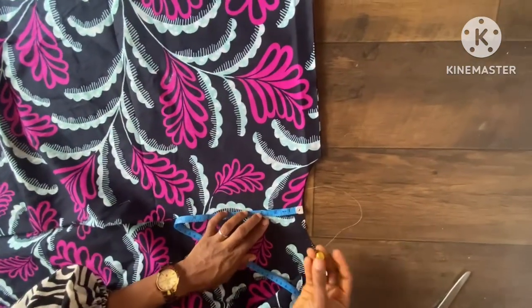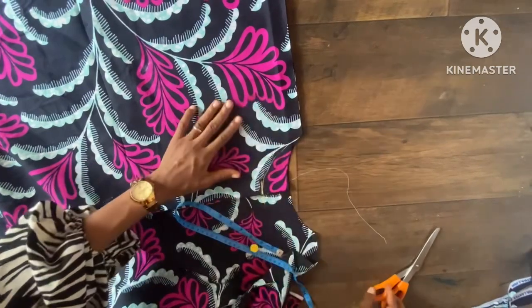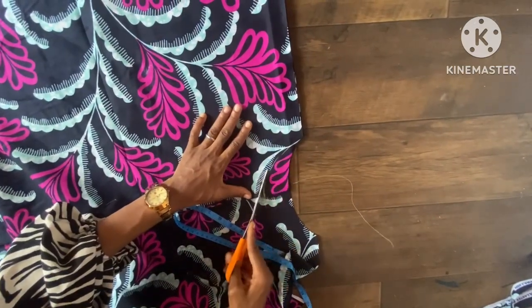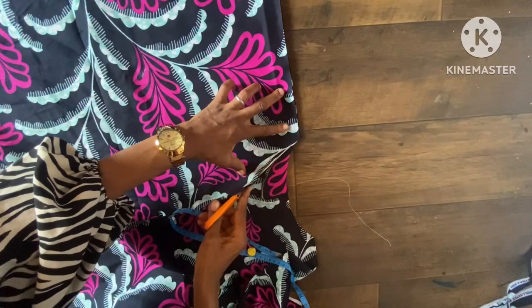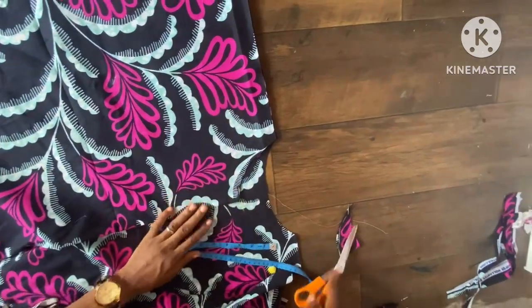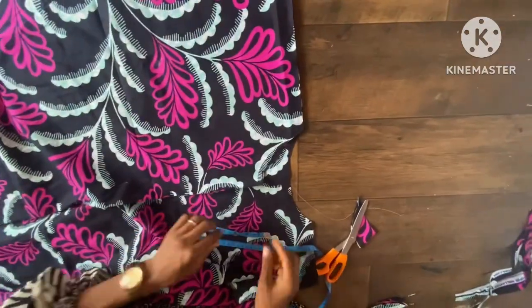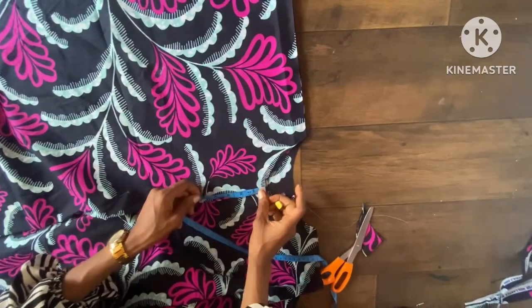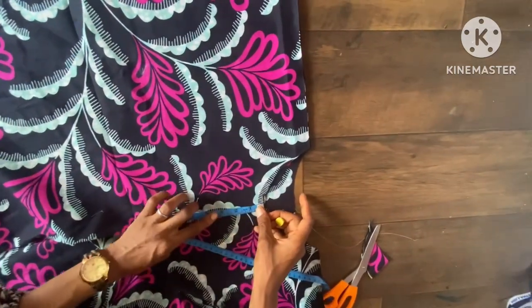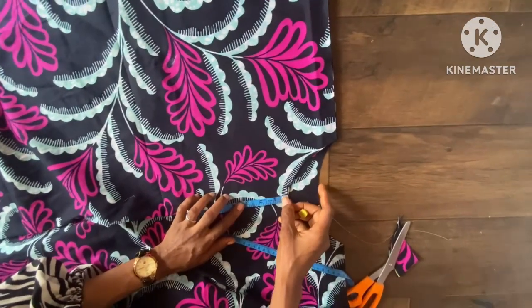So here is the main roundness. I'm using 2 inches, then I'll connect it together. So the total wideness of the neckline for the front is now 3.5 inches. So I'm connecting it here. Then I'll slit it to 3 inches from that front. So this is the length of my slit, 3 inches.